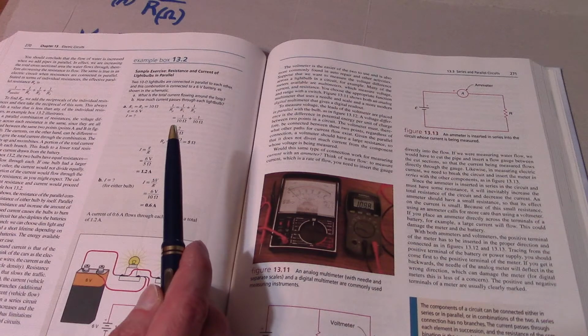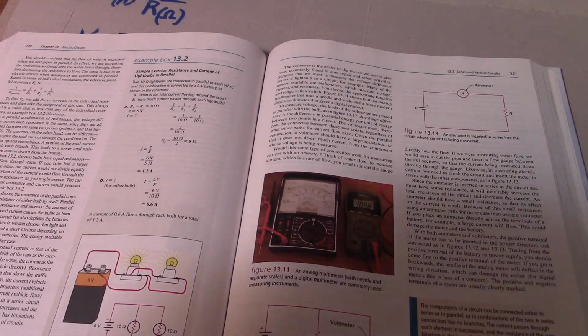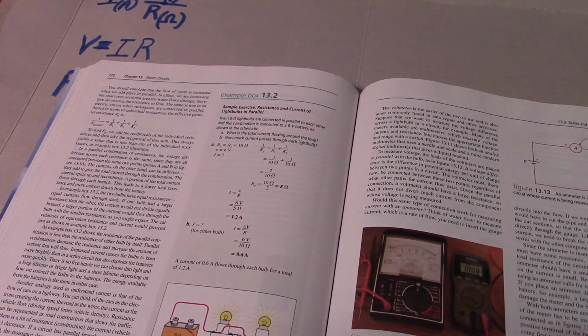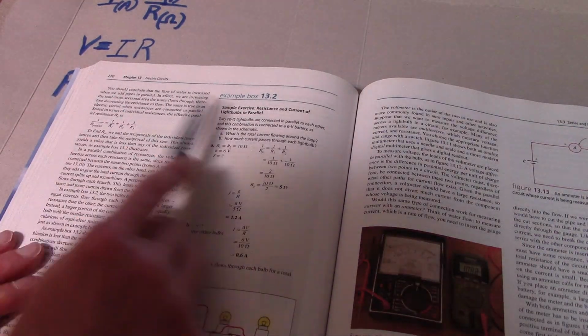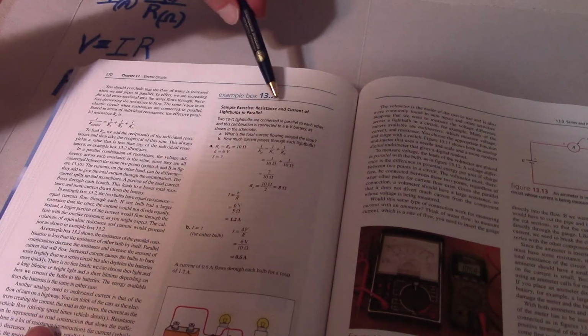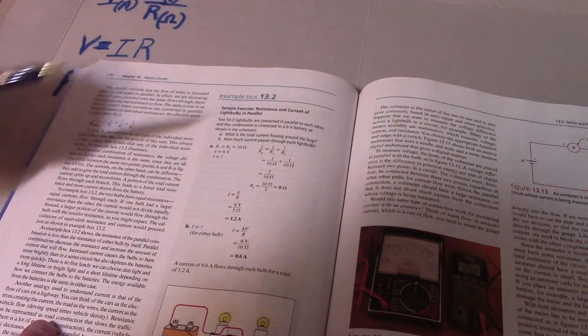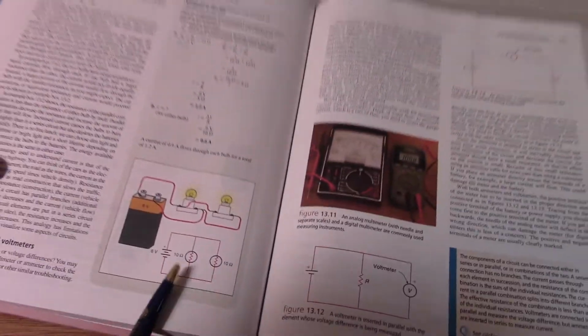Then, this is a really good example. So I want everyone to go through this example. I'm going to leave this to you. You all know math well enough. This is right in front of you. So this is page 270, example box 13.2, resistance and current of light bulbs in parallel. So they even show you a nice little picture down here.